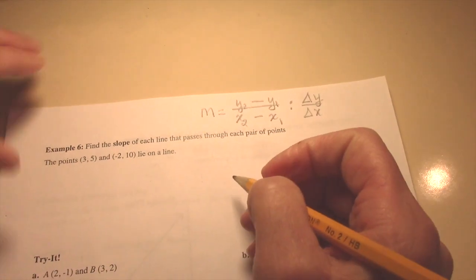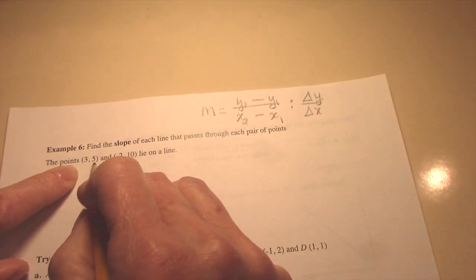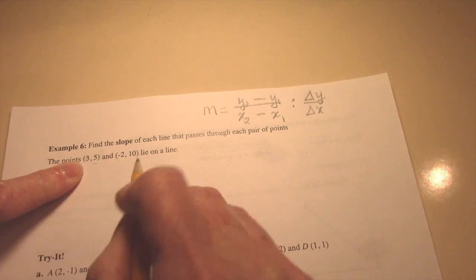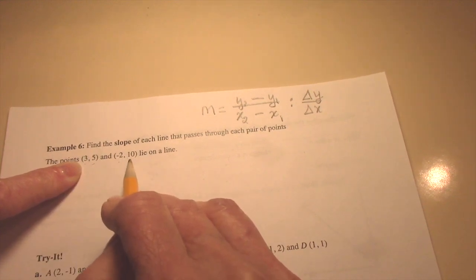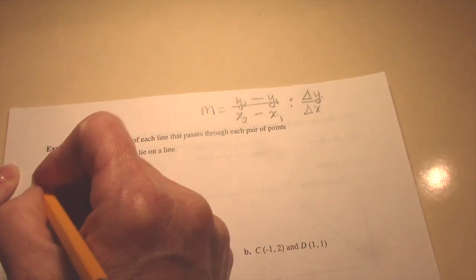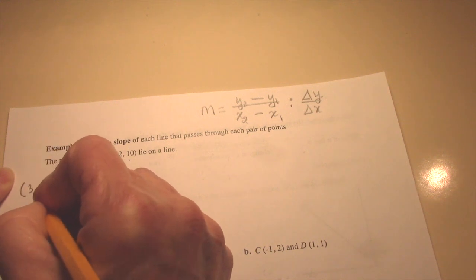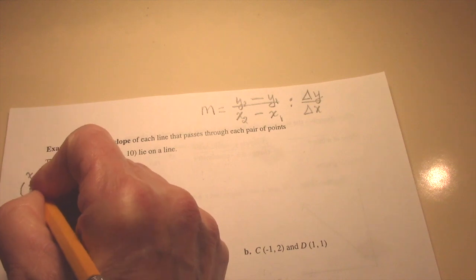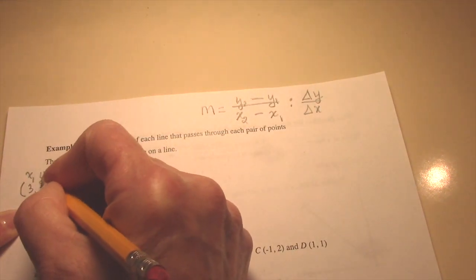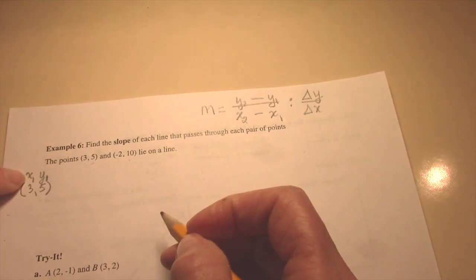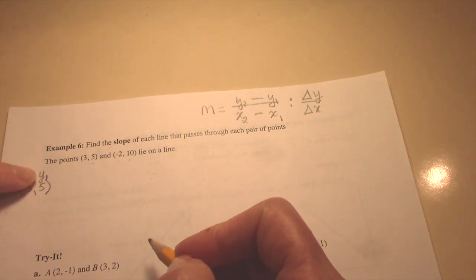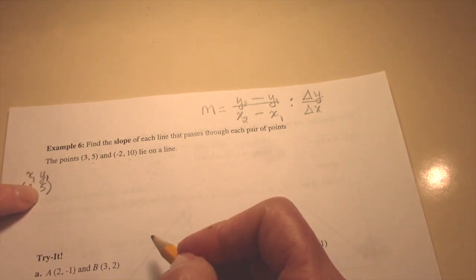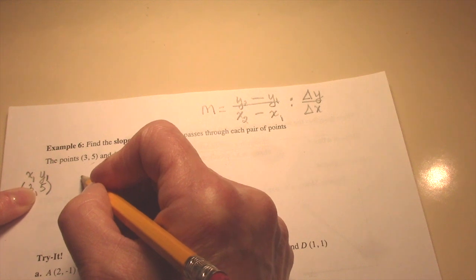Let me demonstrate. If (3, 5) is point 1 and (-2, 10) is point 2. So (3, 5) is point 1; we're going to call that x1 and y1, the x from point 1 and the y from point 1. The second point, point 2, happens to be (-2, 10).